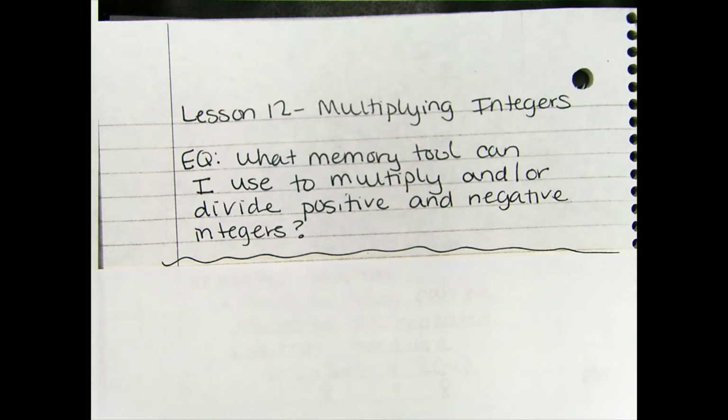So today's lesson is, once again, Lesson 12, multiplying integers. Our essential question, or the item that you should be able to answer by the end of this lesson and your practice today, is what memory tool can I use to multiply and or divide positive and negative integers?